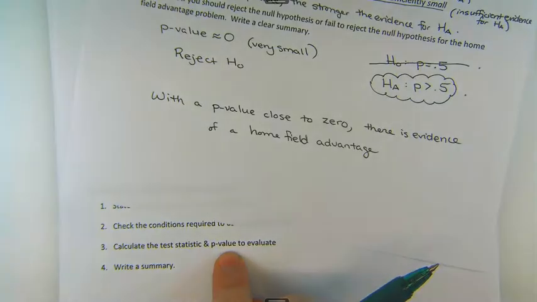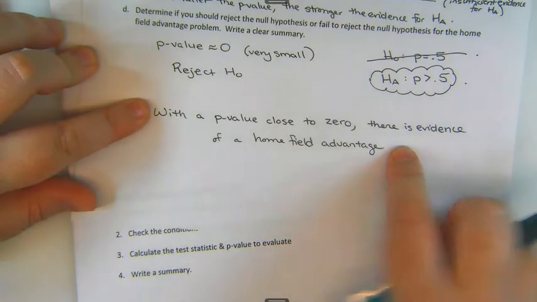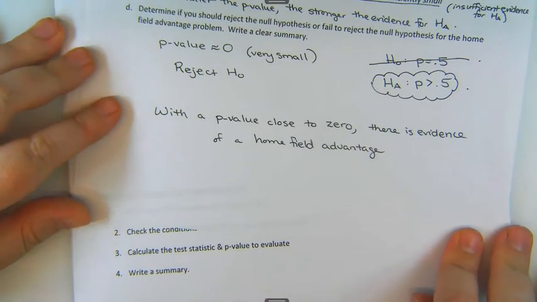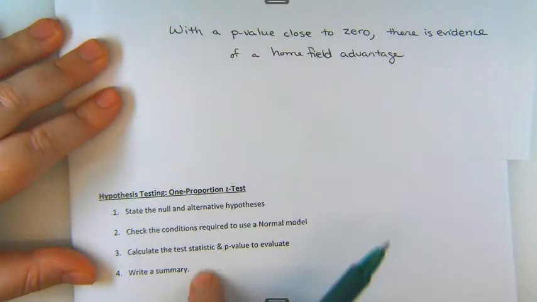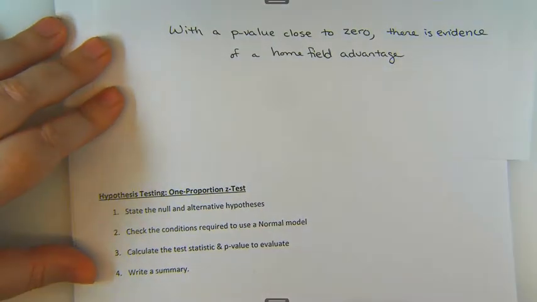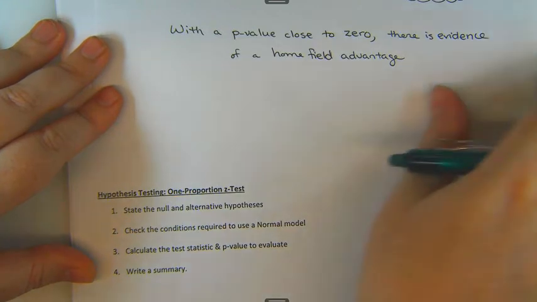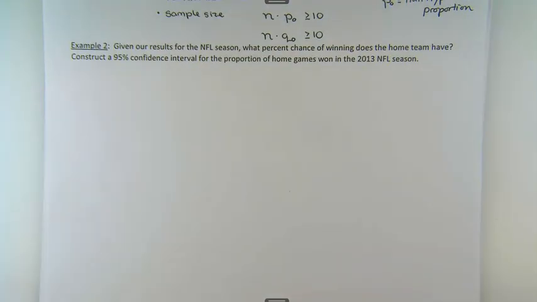And once we can figure out which way we go with the p-value, we write a summary. It's going to end up being a single sentence like this where we state our p-value, and it's going to be whether or not we have evidence for the alternative hypothesis. So we'll go through practicing each of these steps, and we'll have a few examples, and I'll give you an outline of how to go through this. What we're going to do next, though, is look at how confidence intervals connect to these hypothesis tests. So that'll be in our next video.